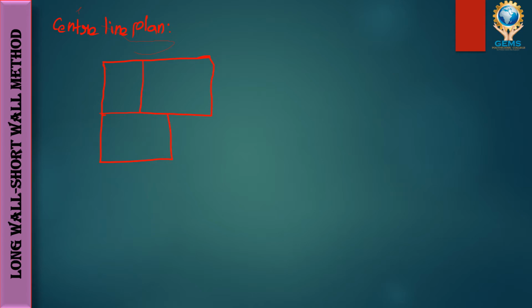So this is the plan of the building. So we need to do the same thing. Okay, in the previous lectures we have seen, right. So this portion we are taking as L1 and this one as L2. Then these portions as S1 and S2. Okay, so these are the things we usually do, right. So we will split like L1, L2, S1 and S2, long wall, short wall, based on the plan. So we need to add the wall thicknesses.